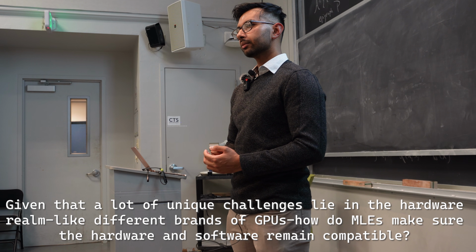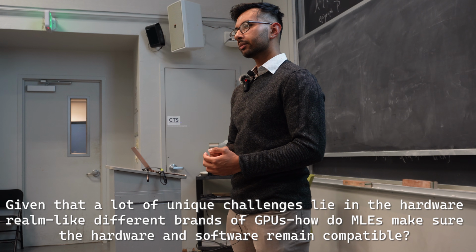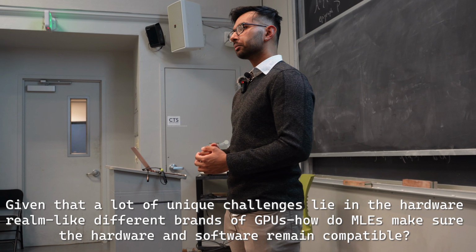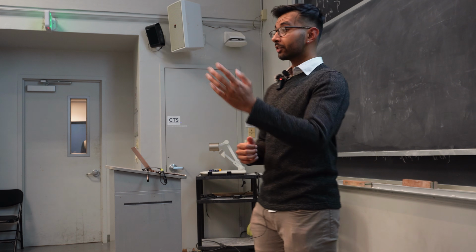Like in industry, as your day-to-day job, how do you make sure that the hardware is compatible with the software and whatnot? Like what are the factors? Yeah, and again, that's a very good question.